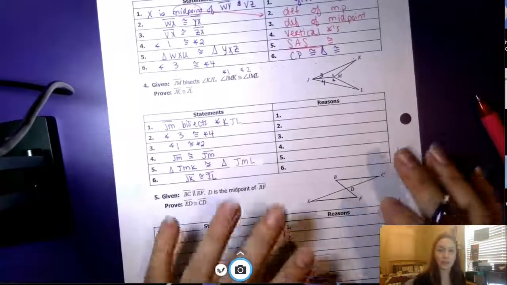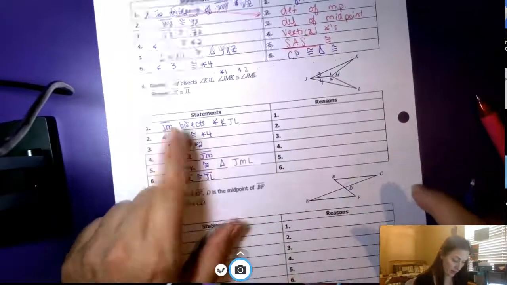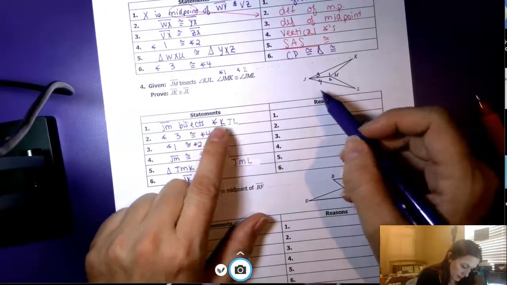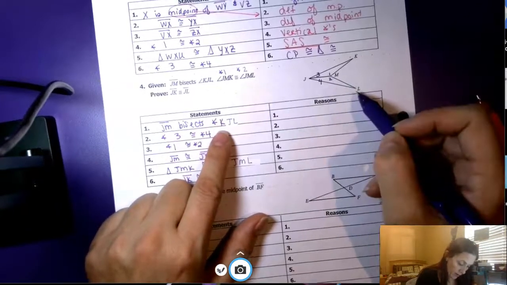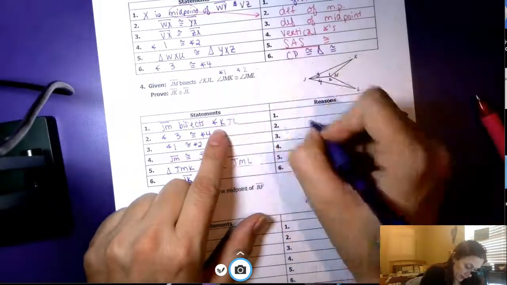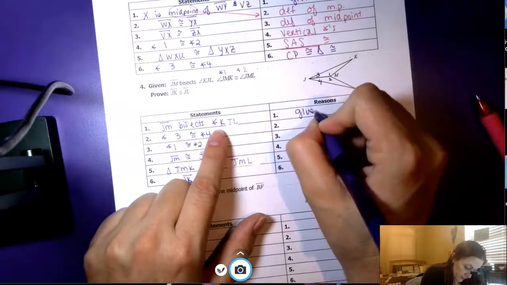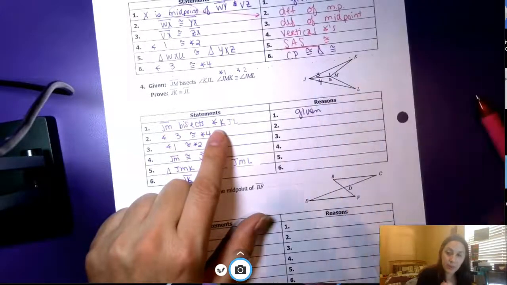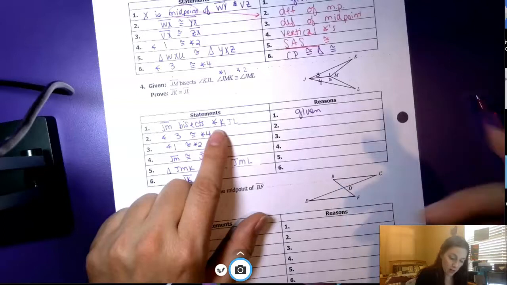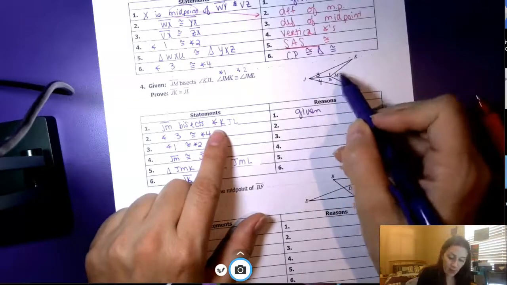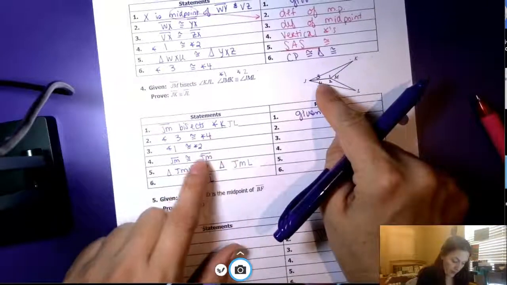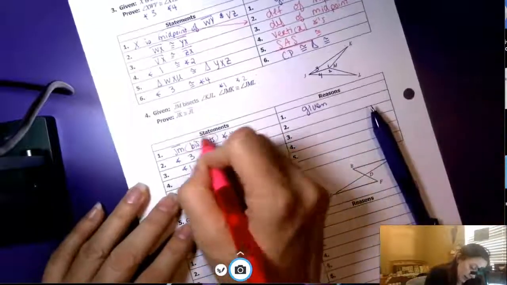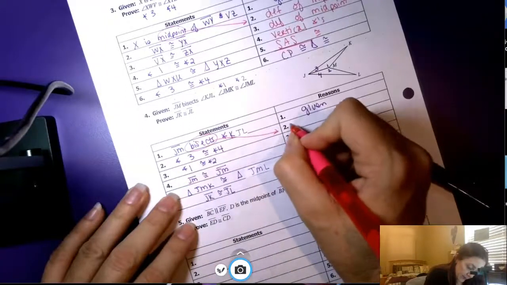So again, here's the last one we're going to do today. JM bisects angle KJL. Well, that's given. And if it bisects this, that means that these angles, and I put numbers there because I think it's a little bit easier, so instead of saying KJM, I'm just going to say angle 3. I know 3 and 4 have to be congruent because that's my definition of a bisector.